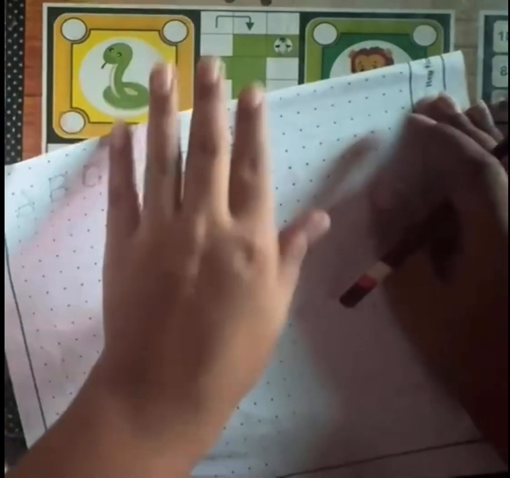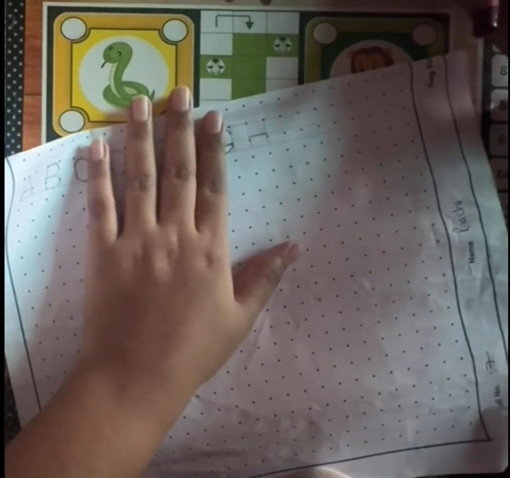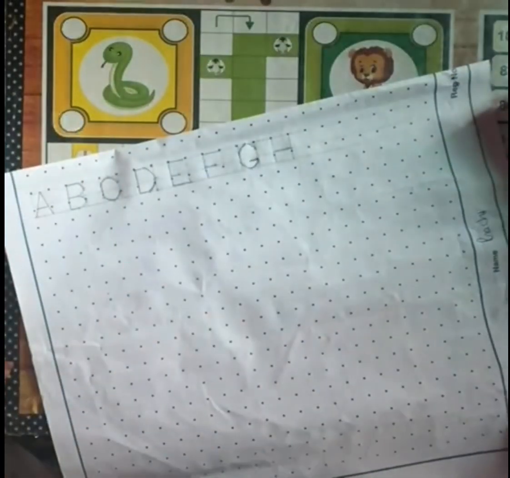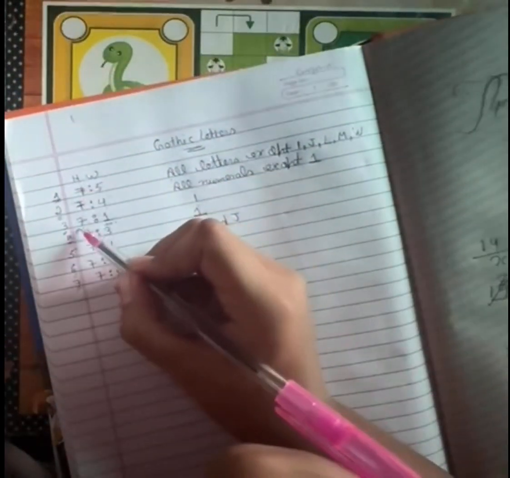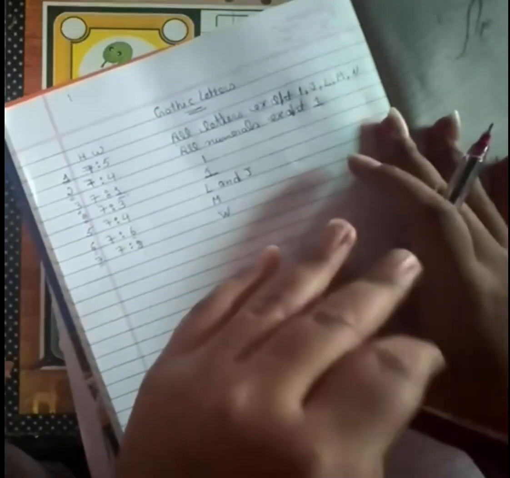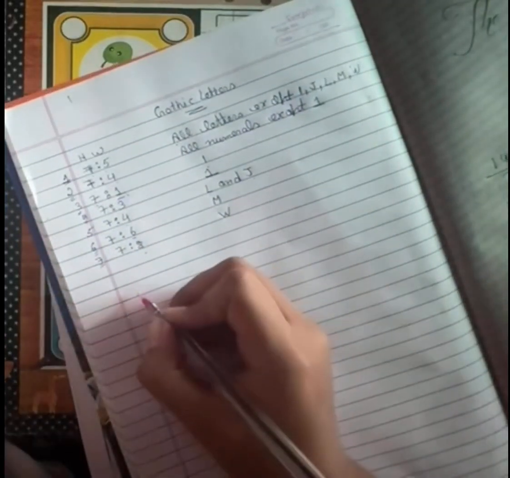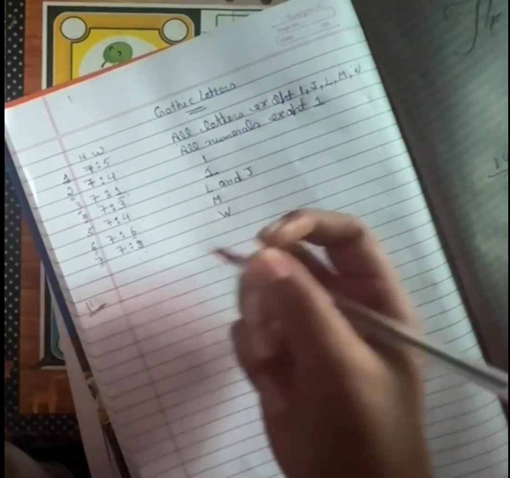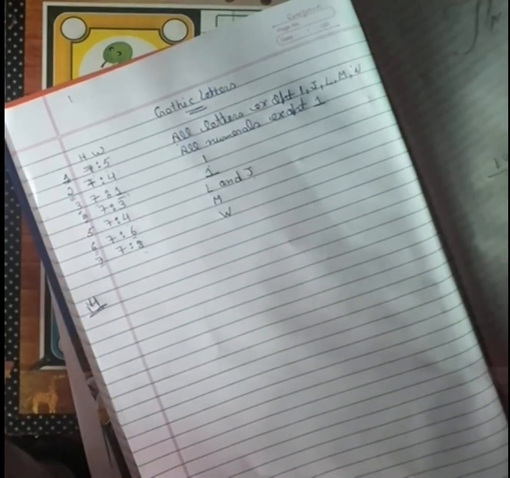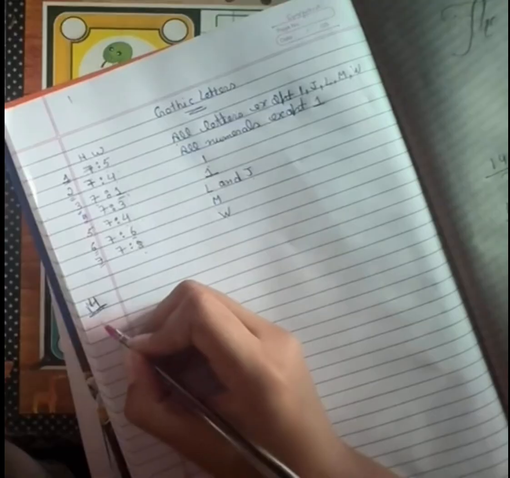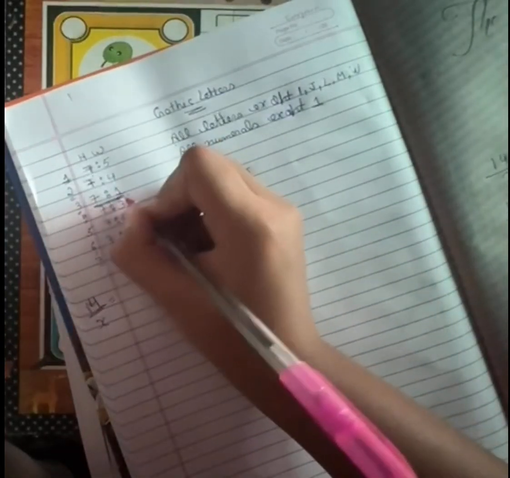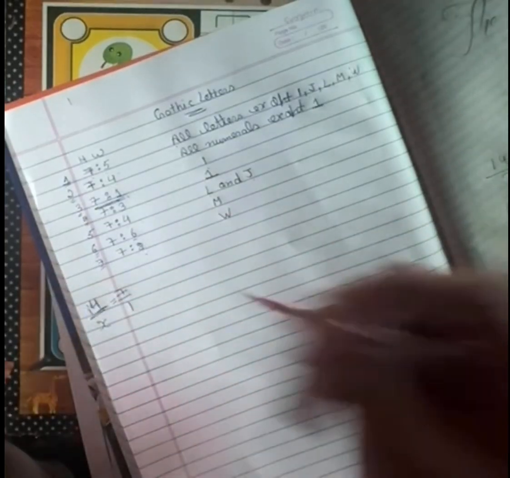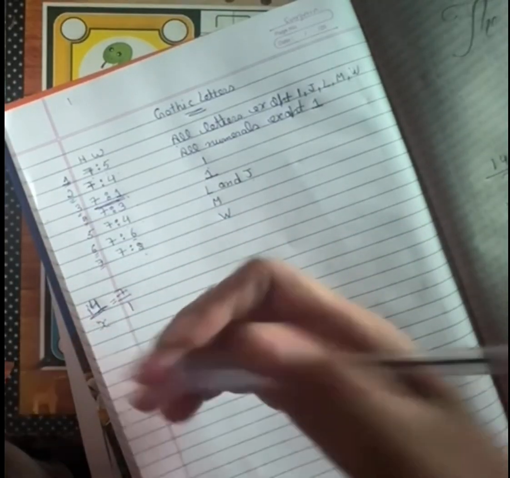Okay. Then moving towards I. Here we see that I has a height of 7 and width of 1. So to get a point like this, we have to take a height of 14 and width we don't know. So we will take it as x, equal to this ratio 7 to 1, and we will have the value of x.